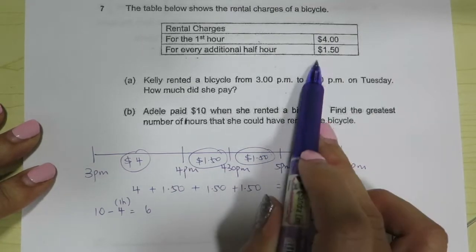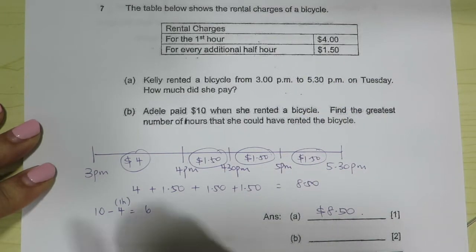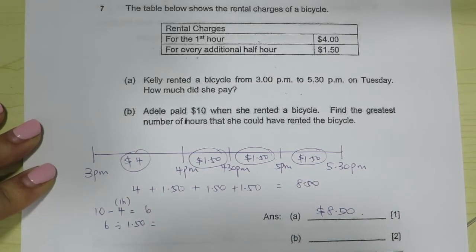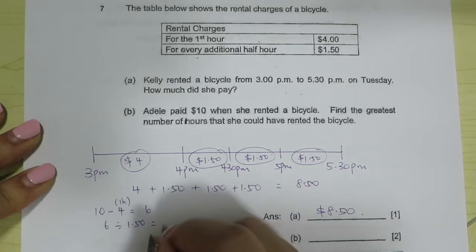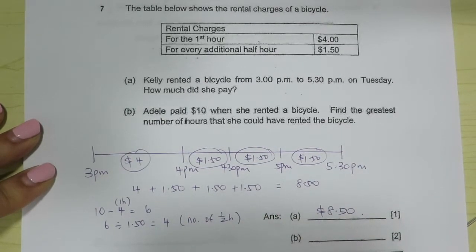$6 would be the remaining $1.50. So let's find out how many $1.50 there are. So $6 divided by $1.50 is 4. So this tells us the number of half an hour subsequently. So there are 4 half an hours.